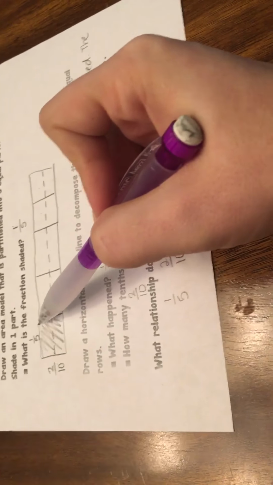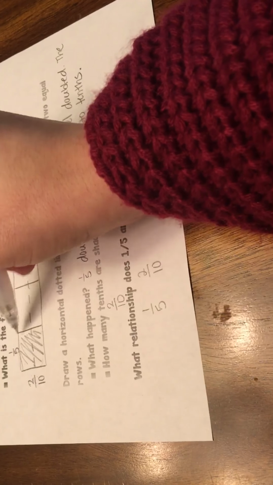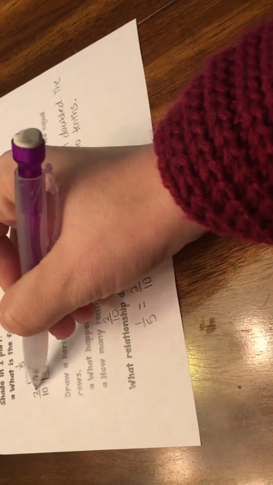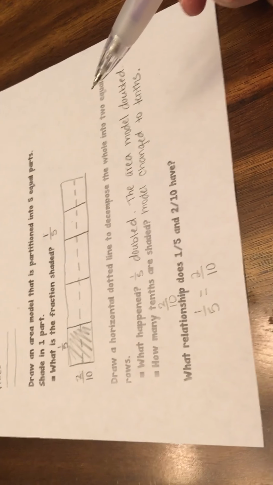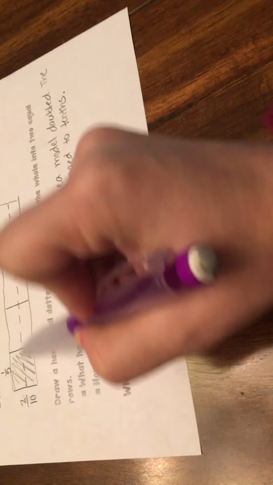If you look here, it looks like an area model. So 1/5 is equal to 2/10. So again, it's just like yesterday, except we're showing it in a different way. So instead of showing vertical lines, we're now showing horizontal to make it more like an area model.